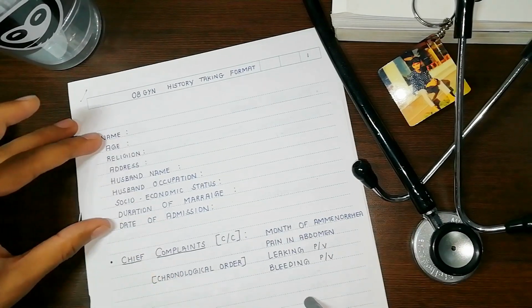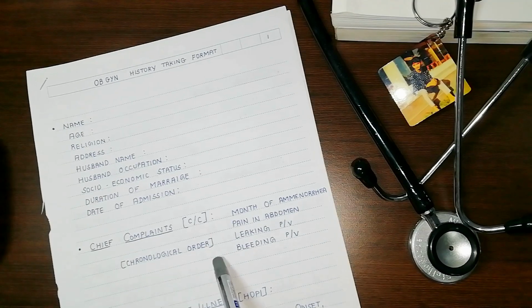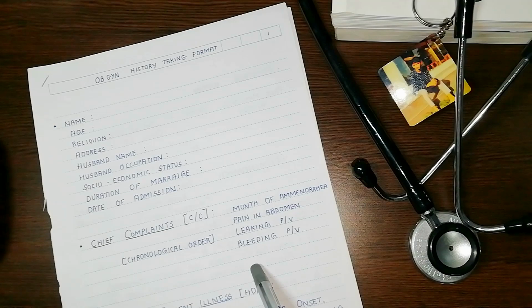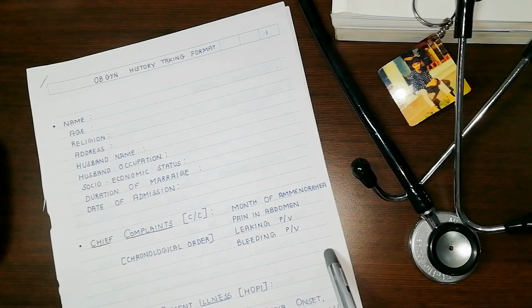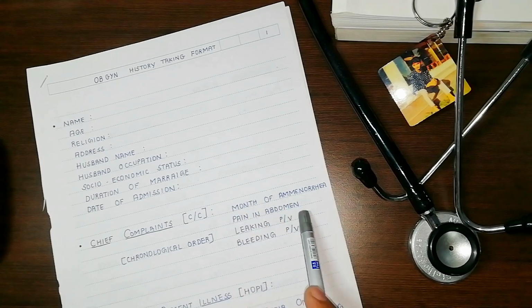Now, after the patient's particulars, we will mention their chief complaints. In chief complaints, we mention it in a chronological order. That means the first symptom has to be recorded first, followed by the second, third, or however many complaints the patient gives, according with its duration. In gynec, we usually start with the months of amenorrhea, then the subsequent complaints the patient has.